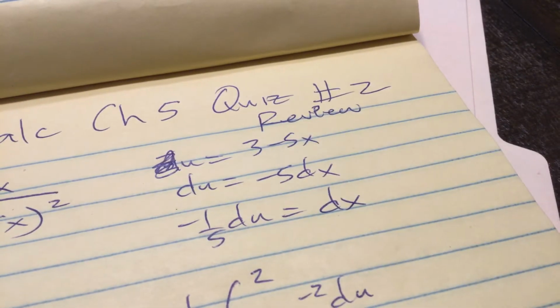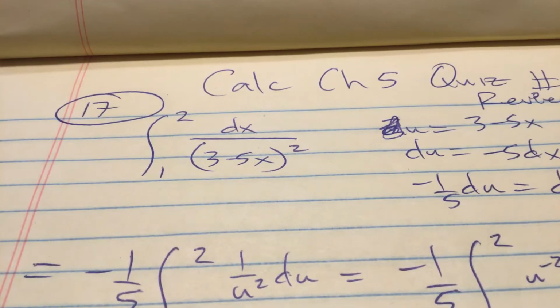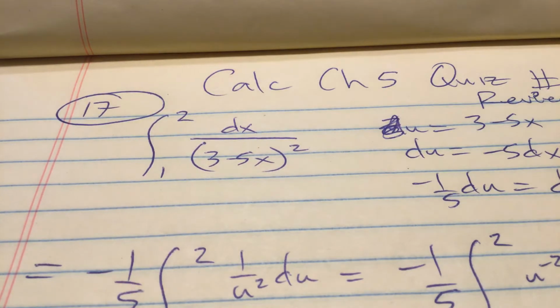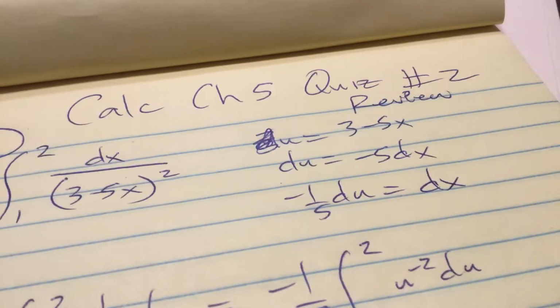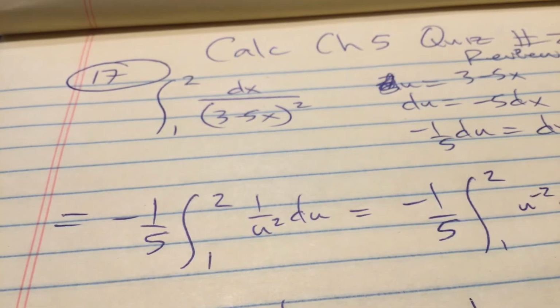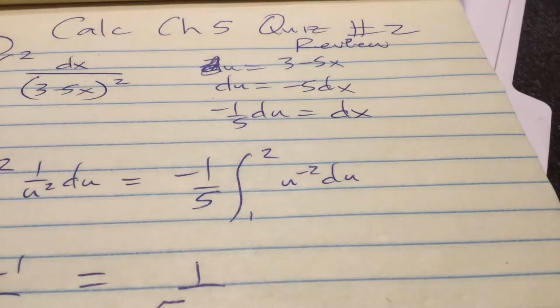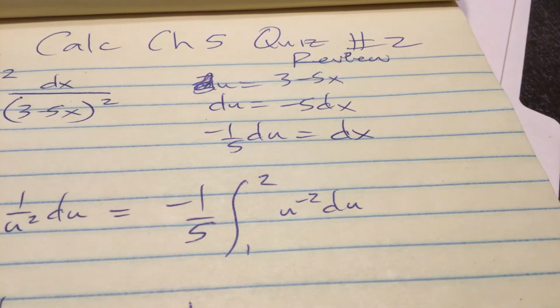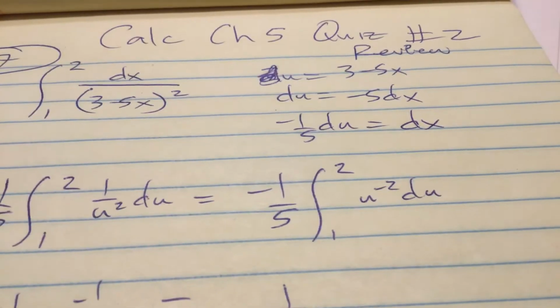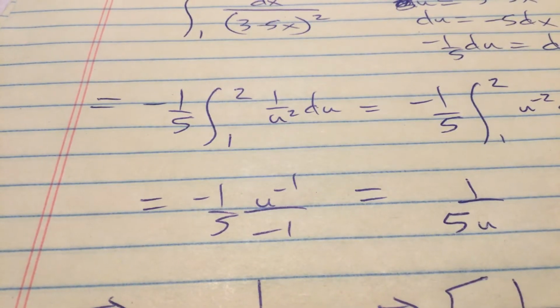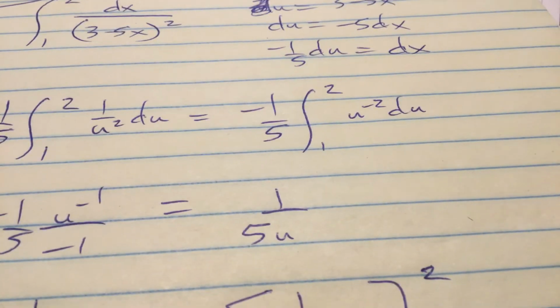We use substitution, use that denominator. It means du is negative 5 dx. So dx, which is the only thing there in the numerator, is going to be negative 1/5 du. So that's what we got. That means we have u to the negative second du, negative 1/5 on the outside. One power up divided by the new power. Negative times the negative is a positive.